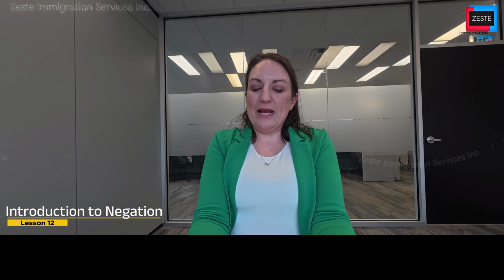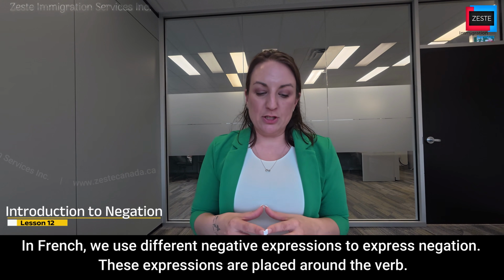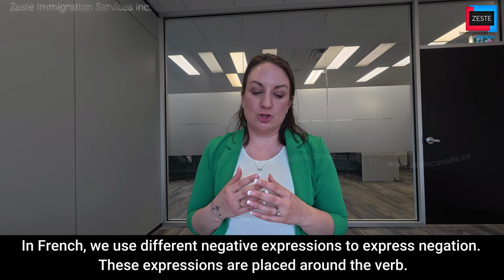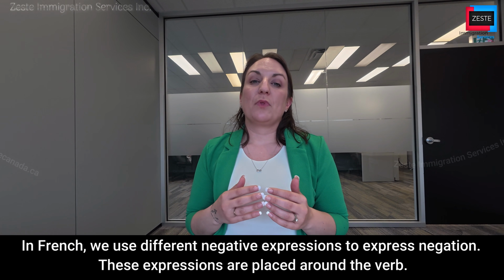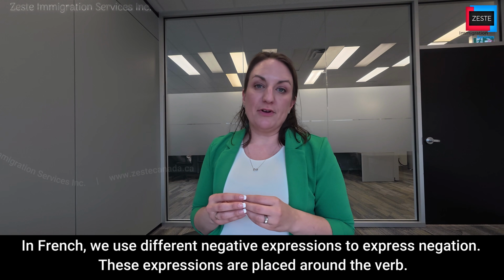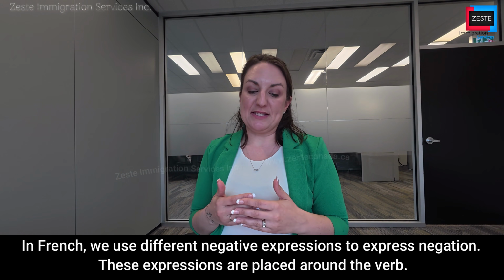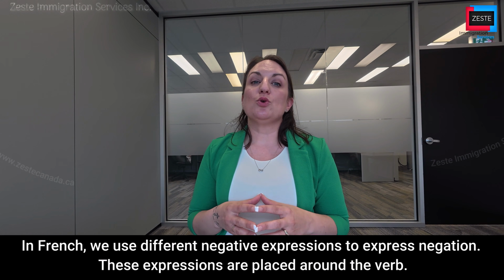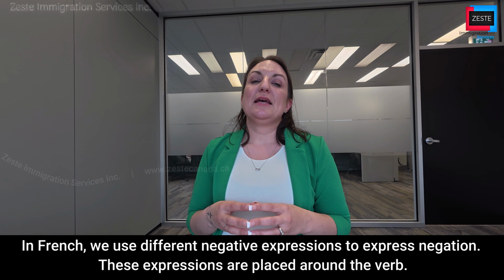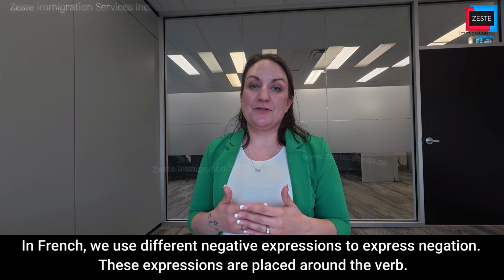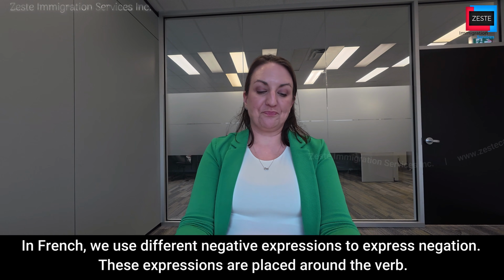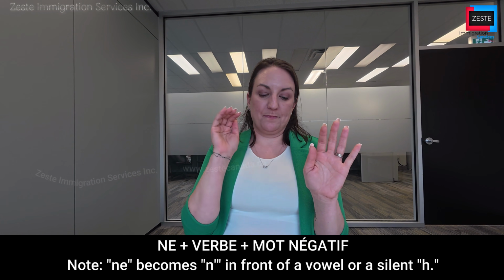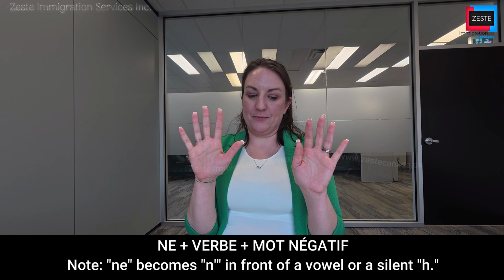So first of all, what is negation? In French, we have certain expressions, certain tools that we use to express negation. En français, on utilise différentes expressions négatives pour exprimer la négation. Ces expressions sont placées autour du verbe. Now, these tools often help you to identify the verb in a sentence. So for example, we have ne, then the verb, then le mot négatif, so pas.